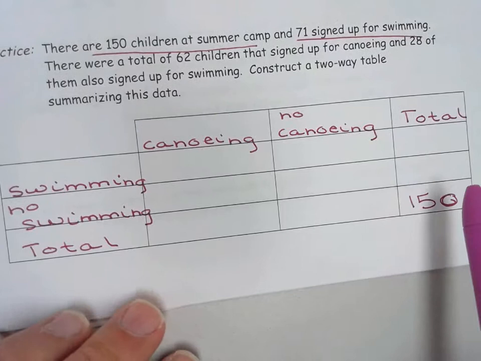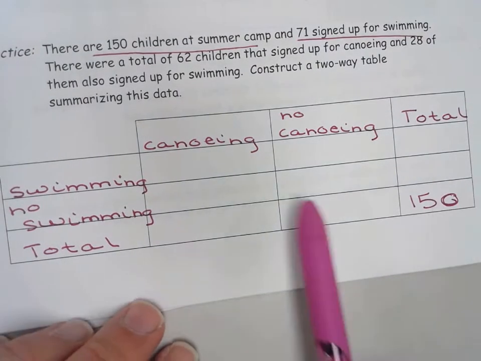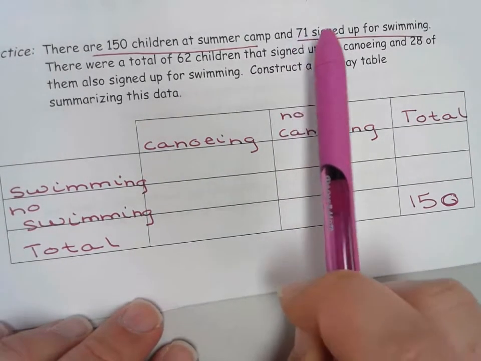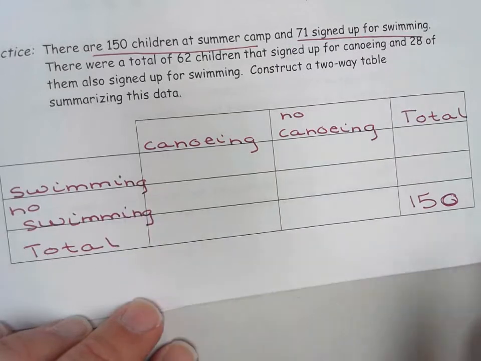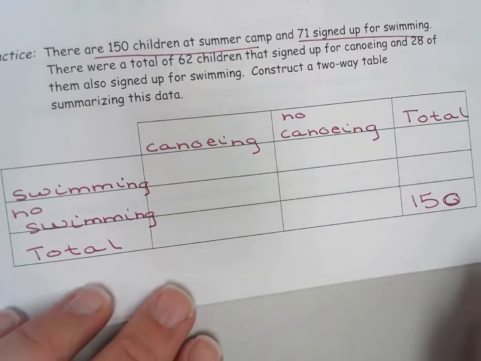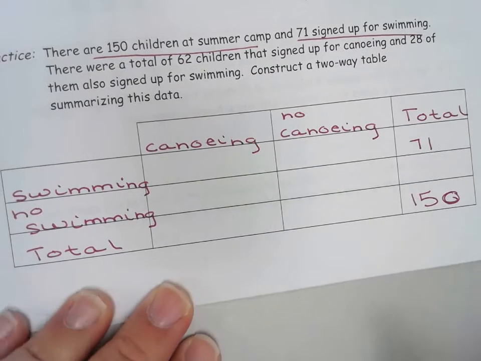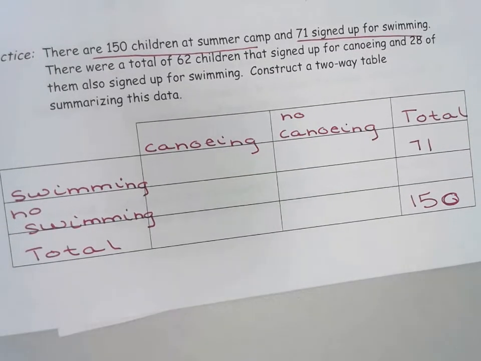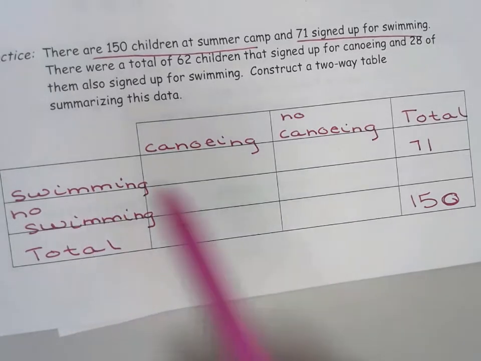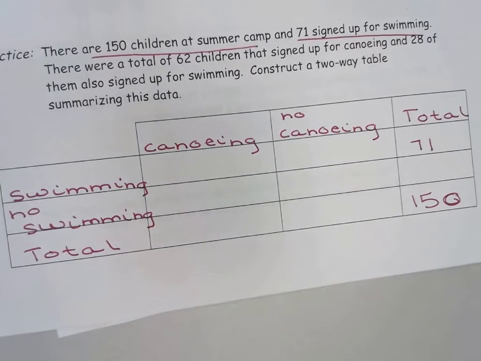As you go through, you have to read it and figure out where the numbers are going to go. 71 signed up for swimming. So where would 71 go? Total number of swimming. 71 kids signed up for swimming, so that is the total number of swimming. That's how you read the two-way table.